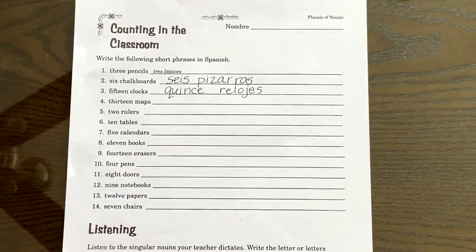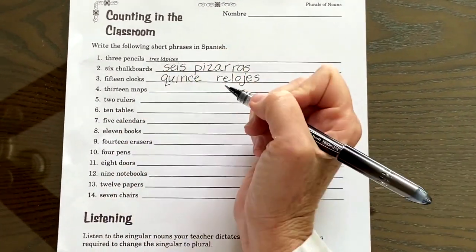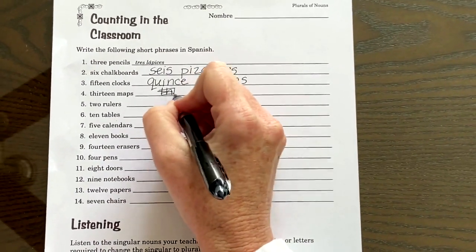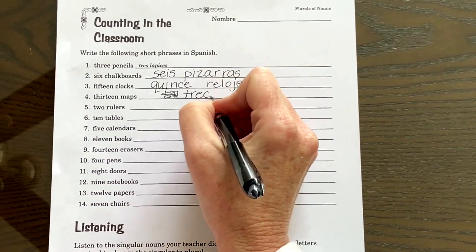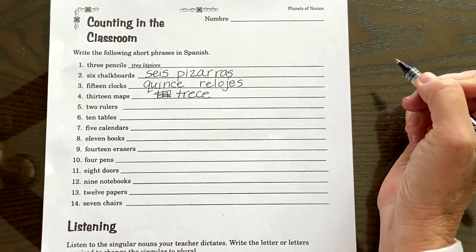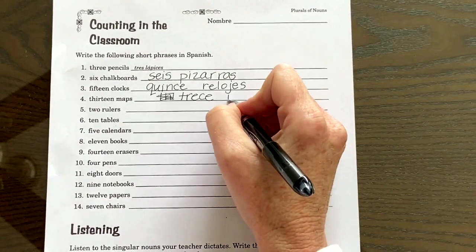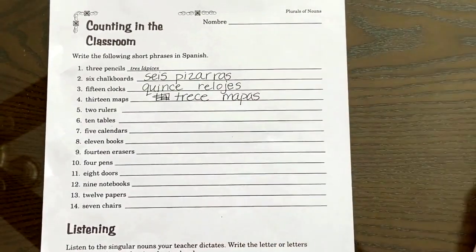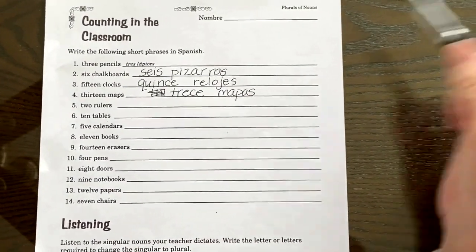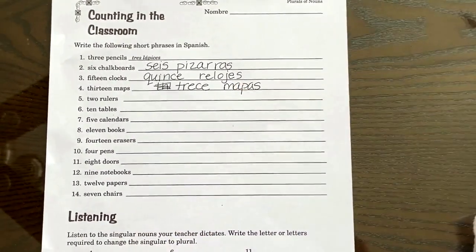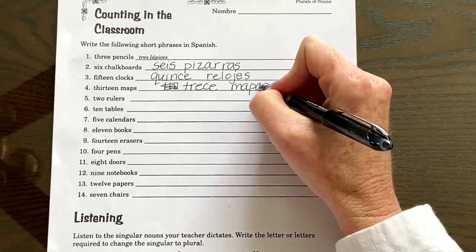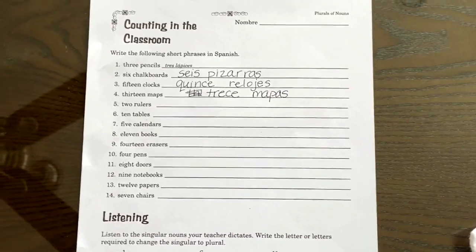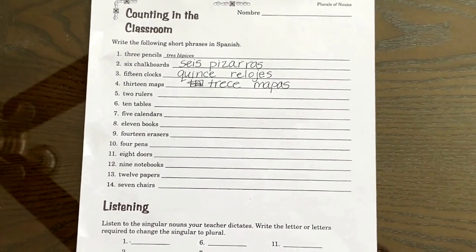Let's do one more together, then you're going to be doing the rest by yourselves. 13 maps. So 13, go back and look at your notes, is 13, and then map is mapa, and it ends in a vowel, we just add an S. 13 mapas. Okay, so I want you to do 5 through 14 on your own now. Pause the video, and when you're done doing it, turn the video back on and check your work with mine.